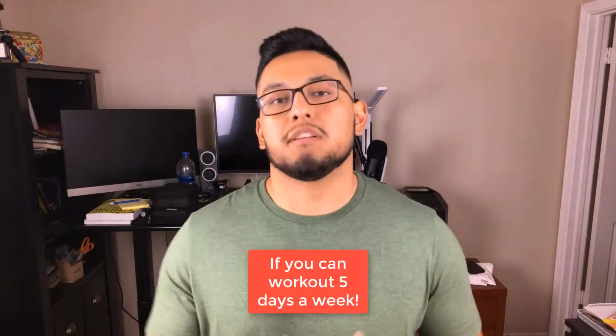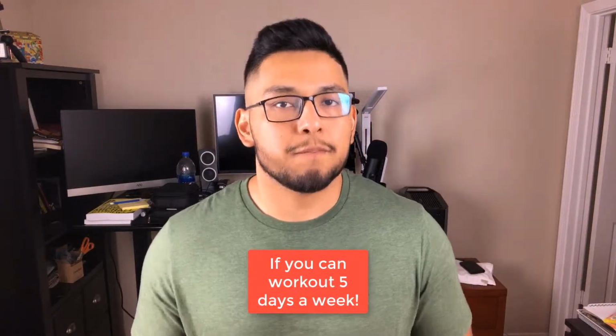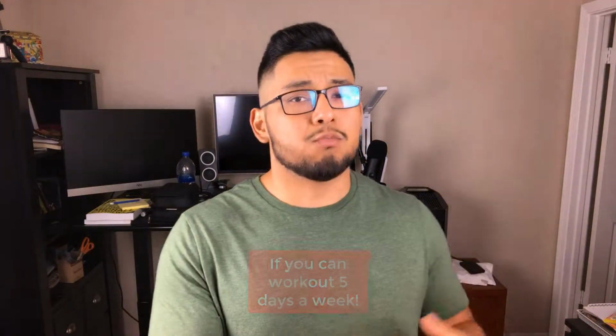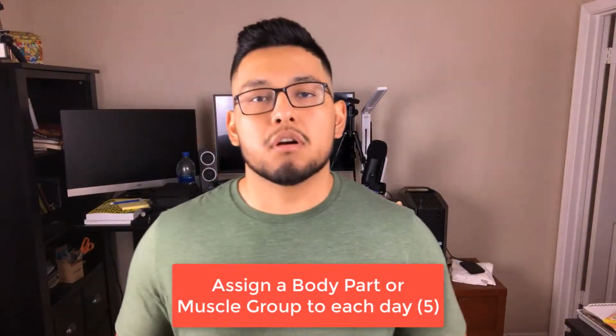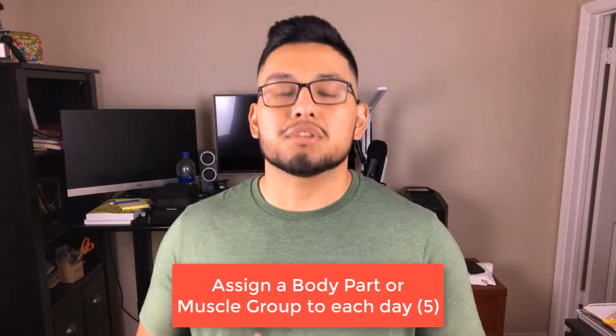So first up is if you can work out 5 days per week and basically an hour for each workout, okay? So what you would do for a case in which you have 5 days to work out is to assign a body part or a muscle group for each of those days. So one for each day. So for example, if we have day 1 right here, out of 5, we would assign a body part to that day. We could also combine body parts into one workout as well.